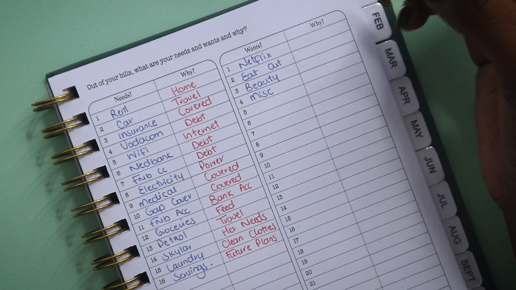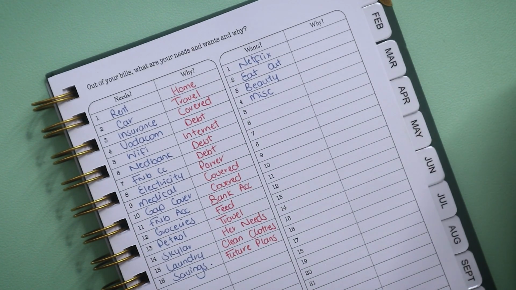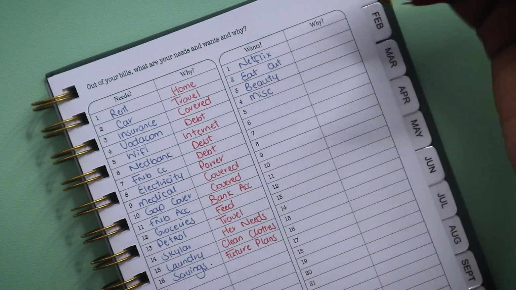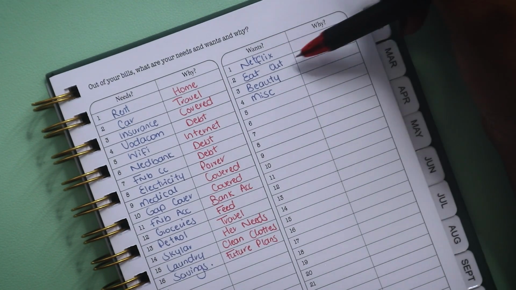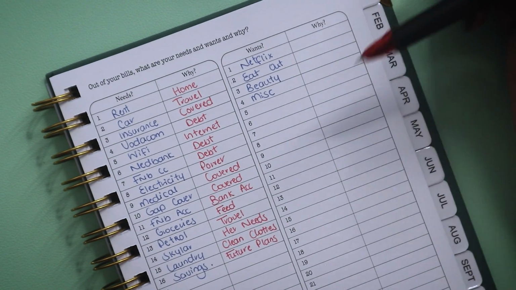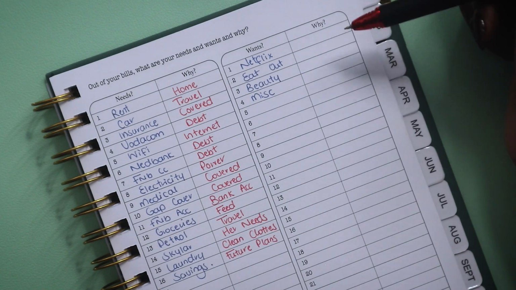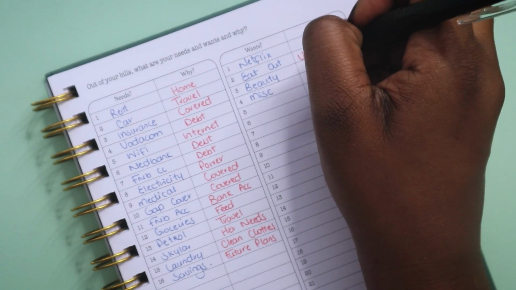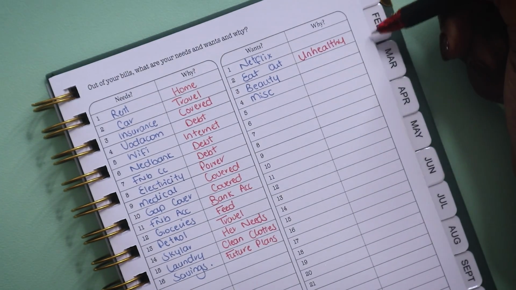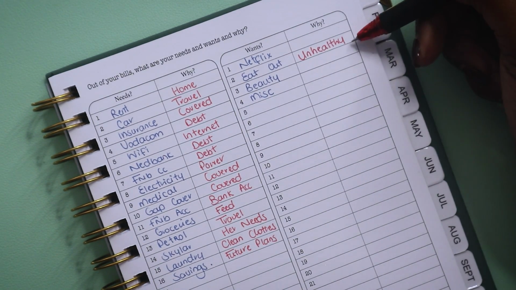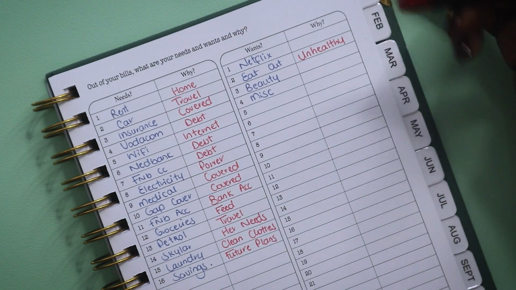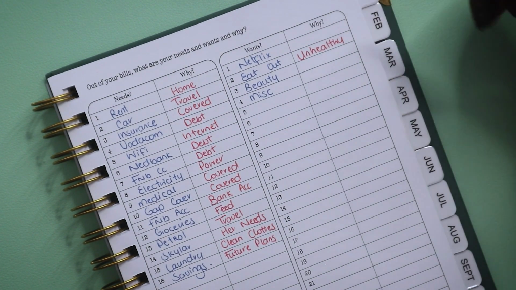Netflix is a want because we don't need Netflix. You know, it's nice, but we don't really need it. So that's why it's a want. It is not a need. Eating out, we don't need to eat out. We can make our own food at home, and it's also unhealthy. Not all eating out is unhealthy, but let's be honest, sometimes you're not 100% sure what they put in there, so it's not as healthy as knowing exactly what you put in your own food.